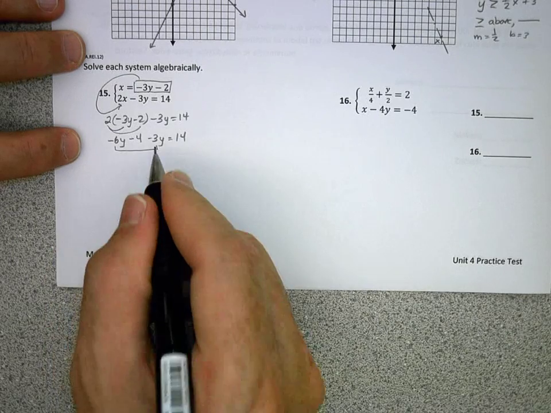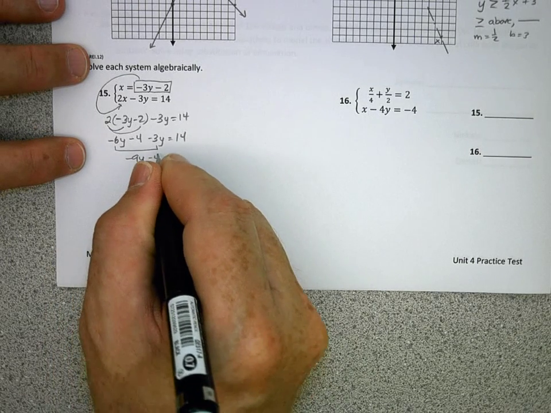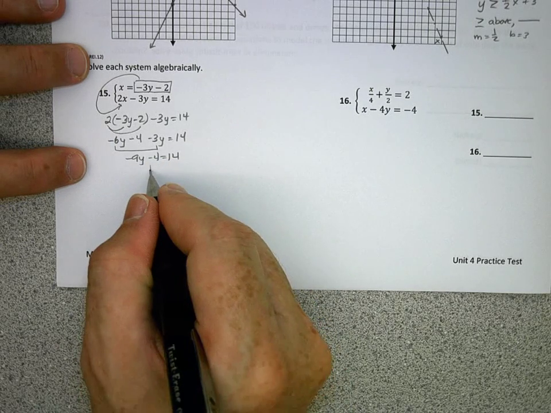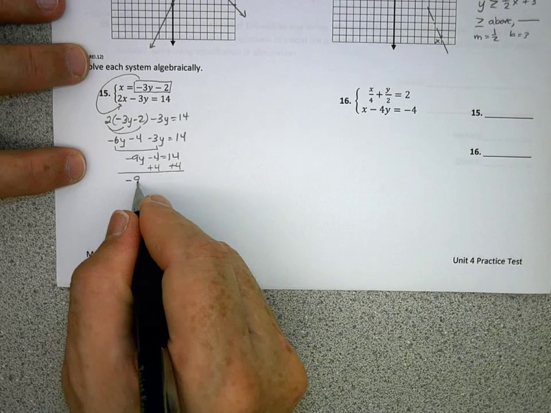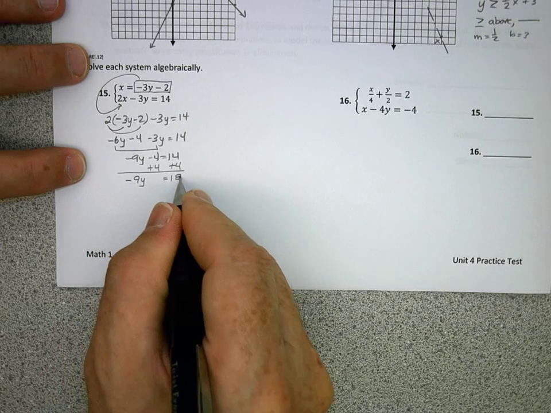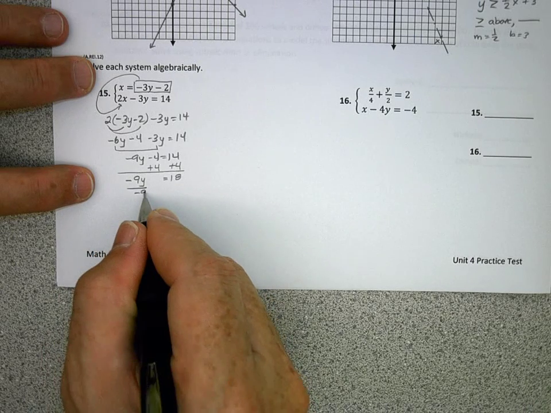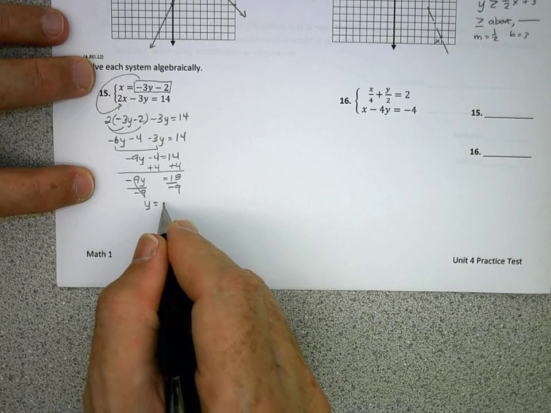Combine like terms. So we have minus 9y minus 4 equals 14. Undo the minus 4. Now we're to a two-step equation. Add 4. We get minus 9y equals 18. Undo the minus 9 times y by dividing by minus 9. And we get y equals negative 2.